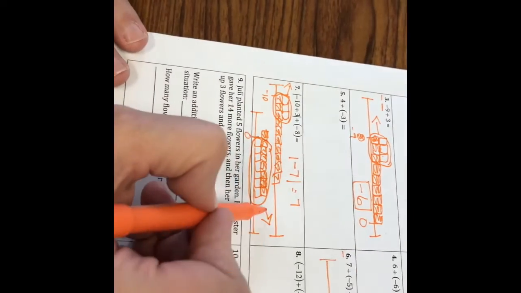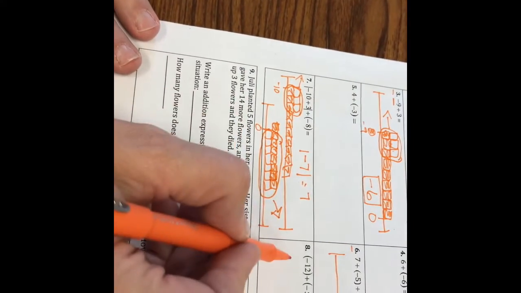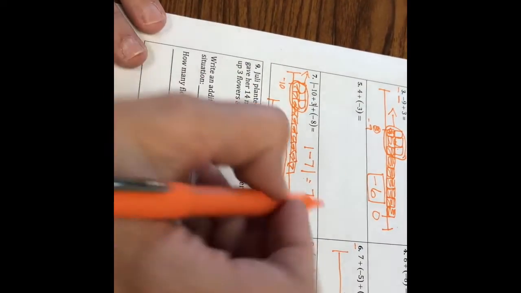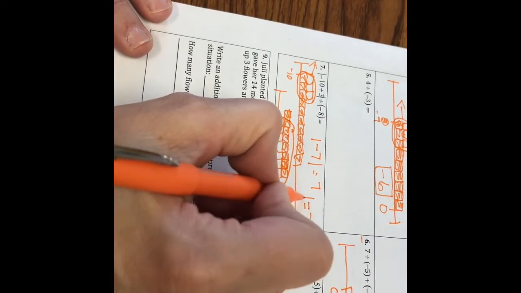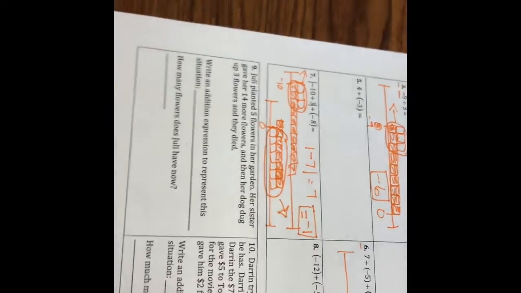and now, did you like that sound effect? It leaves, take them away. And then what's left is -1. So the answer to this problem is actually -1.